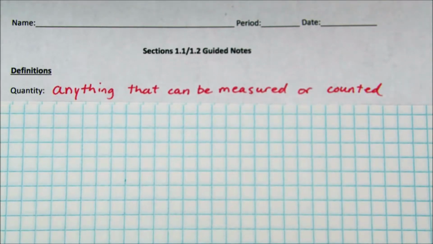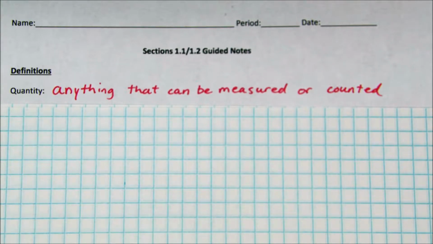Now, as I'm going, if you think I'm going too fast, feel free to pause the video so that way you can get these definitions in your notes. But a quantity is anything that can be measured or counted. This can represent any number of things.